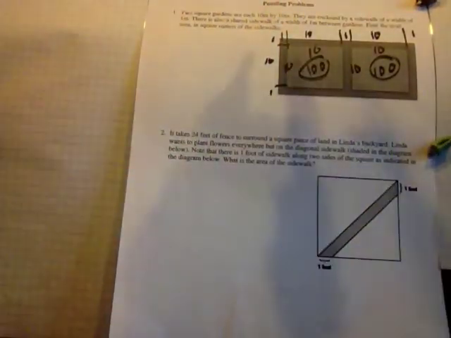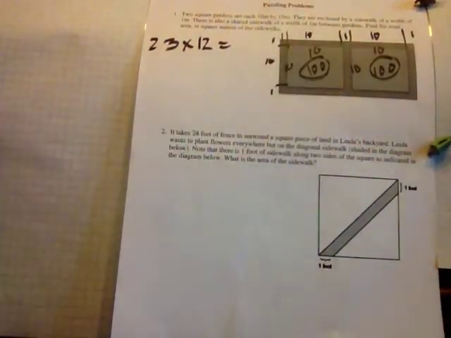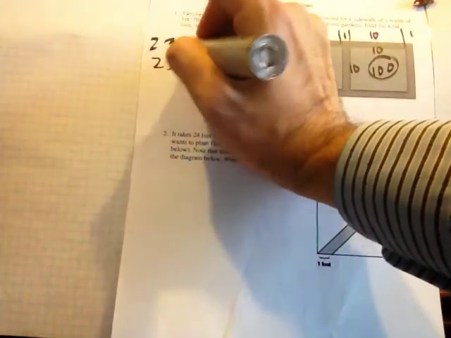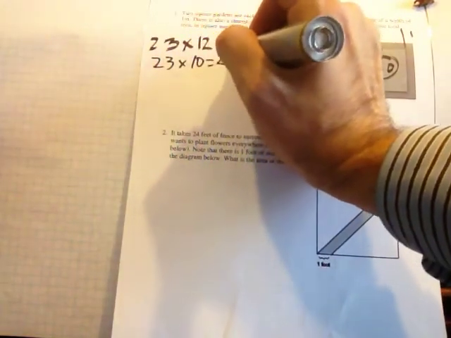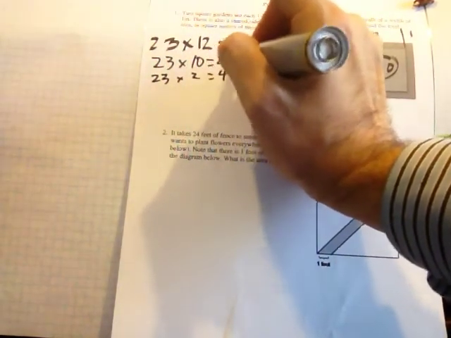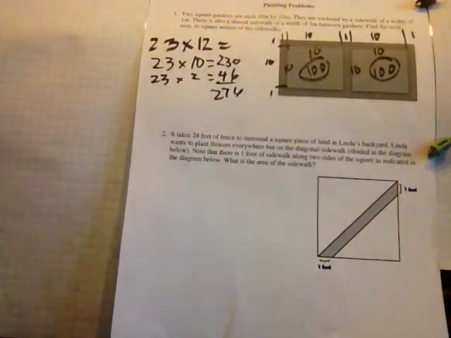So what is that? 1 plus 10 plus 1 plus 10 plus 1. Alright, that's 23. We have 1 plus 10 plus 1. Alright, great, that's 12. So let's just do step number 3, which is executing the strategy from Polya's problem solving. Alright, 23 times 10 equals 230. 23 times 2 equals 46. Total that up, 276. So am I done?